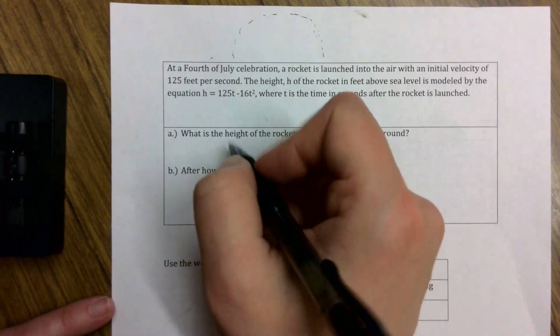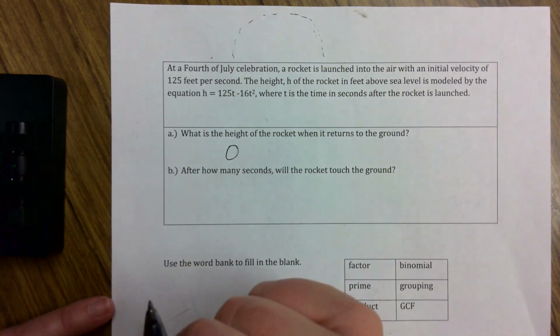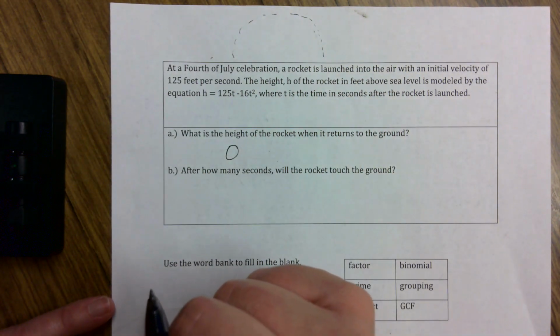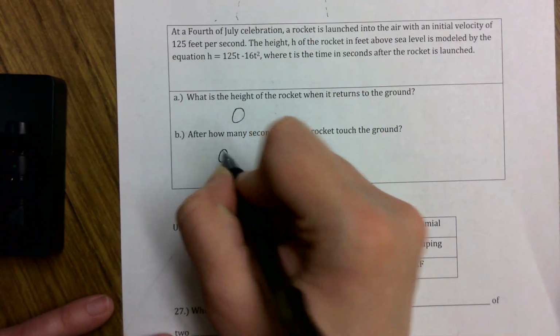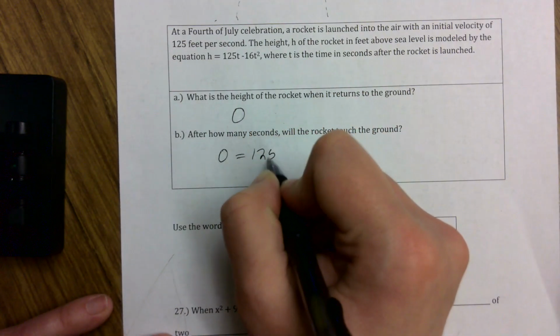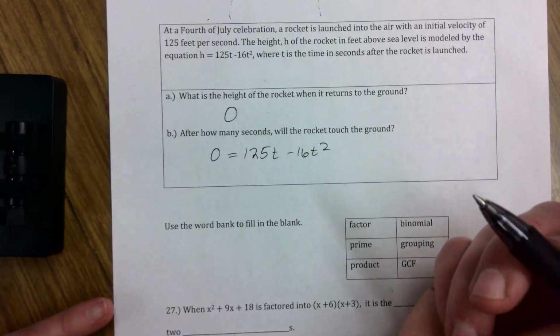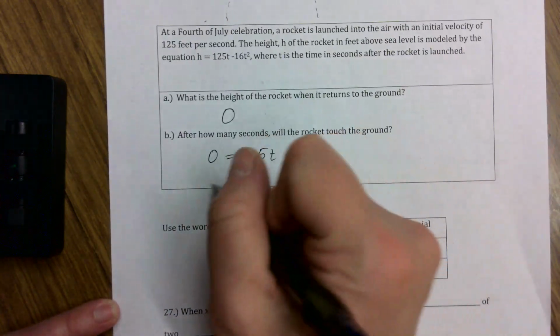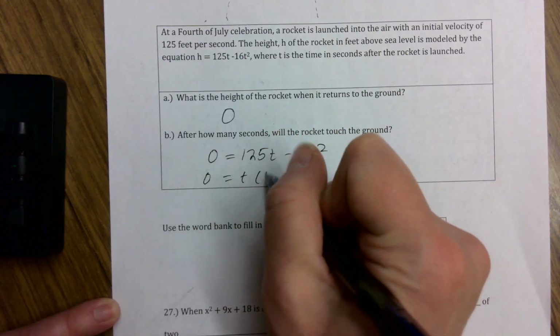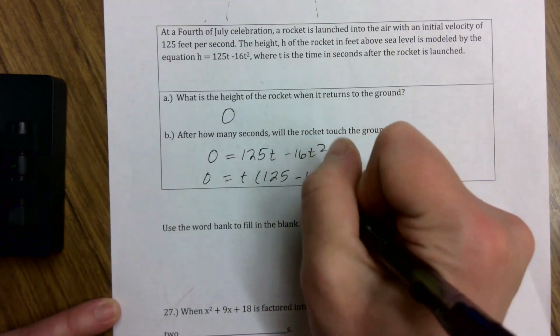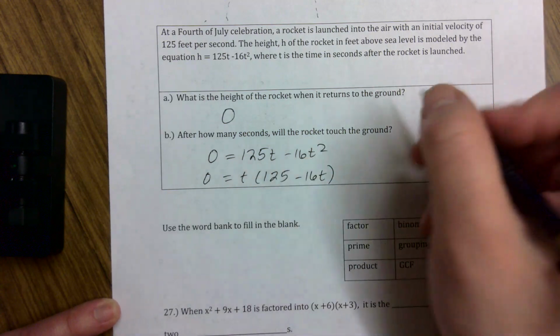If it goes to the ground, the height is 0. After how many seconds will the rocket touch the ground? So if the height is 0, 125t, we need to find the time because it said how many seconds. You can take out, they both share a t. So take out a t and set each piece equal to 0.